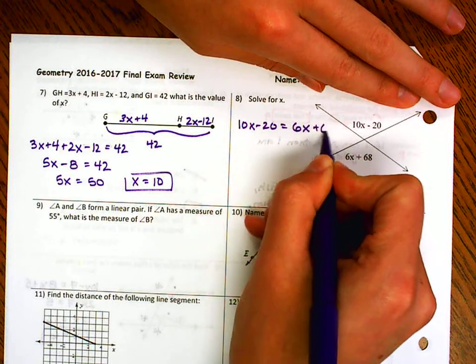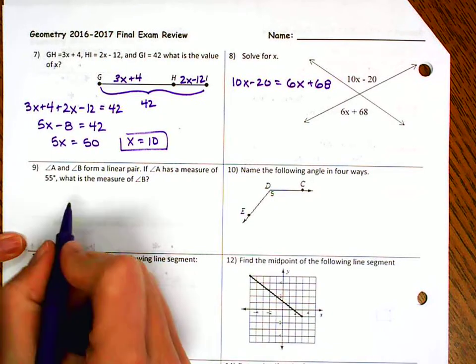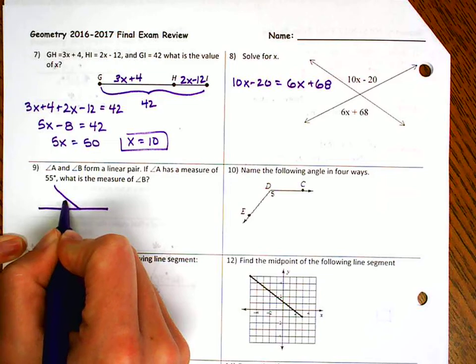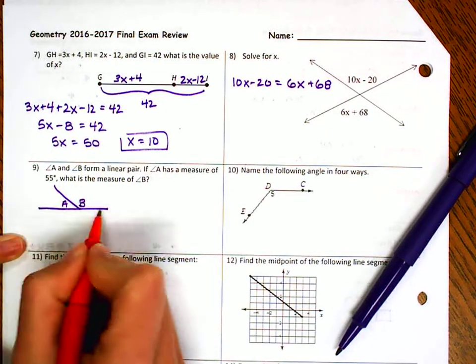So you're just going to solve that statement. Okay. Number 9, angle A and angle B form a linear pair. So here's angle A, here's angle B. A linear pair is, remember, with a straight line, everything's on top.